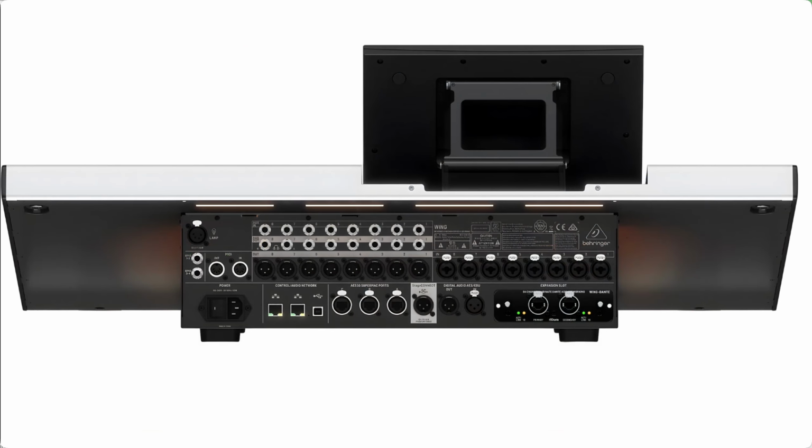This is the back of the soundboard. You've probably never seen this view, but back here is where all the signals come and go. We have inputs and outputs of various kinds, allowing us to control the entire system from one place.